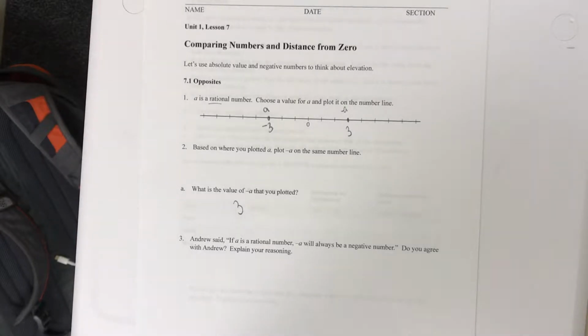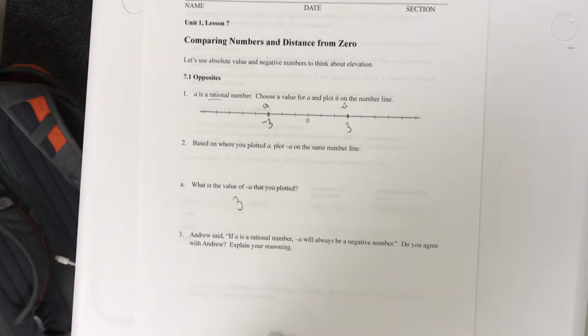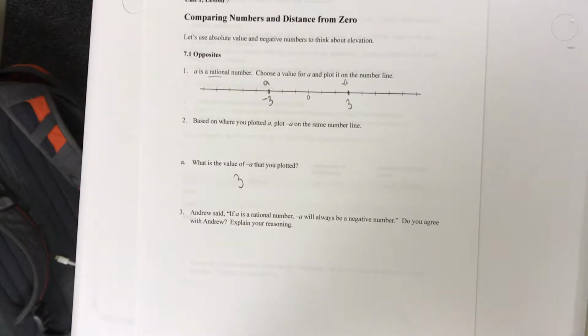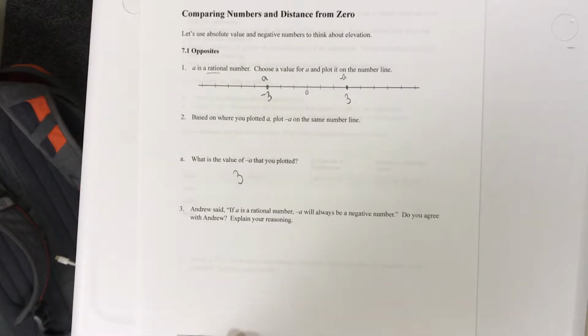And so in this instance, Andrew is not correct, because the opposite is not always going to be a negative number. If you take -3, the opposite of that would be +3. A student today said, one of the great responses, well, what about 0? In this situation, the opposite of 0 is 0, and so therefore it's also not negative. So it's good that kids are putting together these things. So in this situation, the answer would be, no, I don't agree.